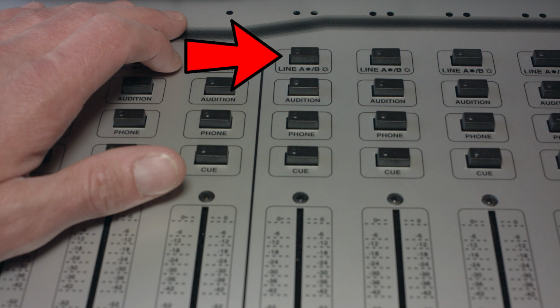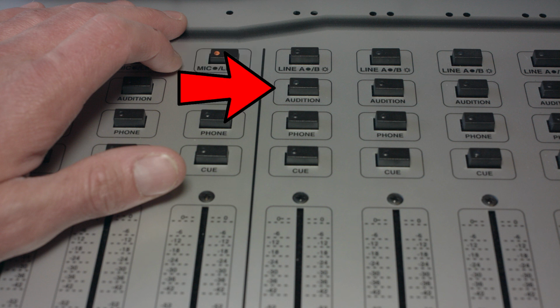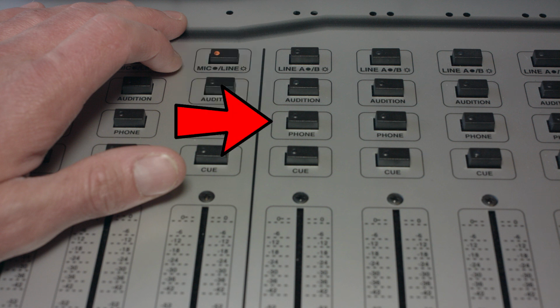The line inputs on the board also have 4 buttons, except that the top button on this channel switches between input A and B for each channel. Unless you know what you are doing, these buttons must always be set to line A, which means the light will be off. You also have audition, phone, and cue on these channels.